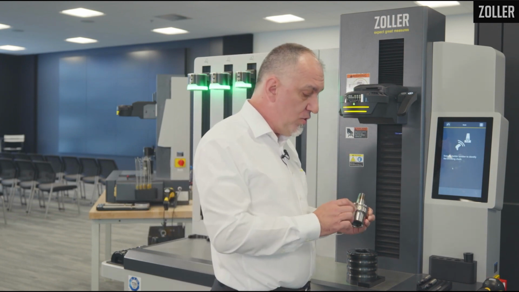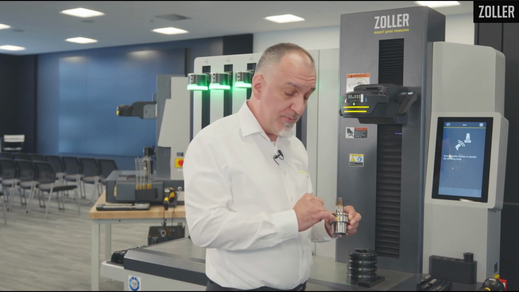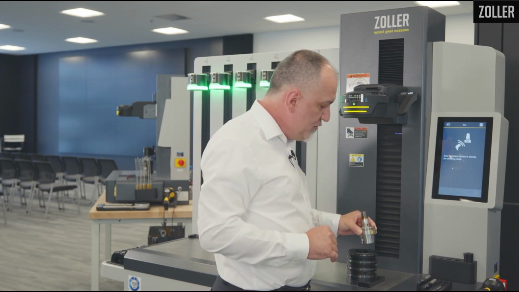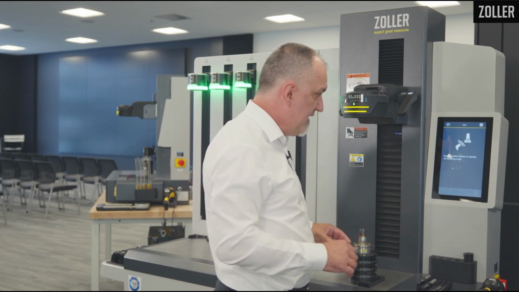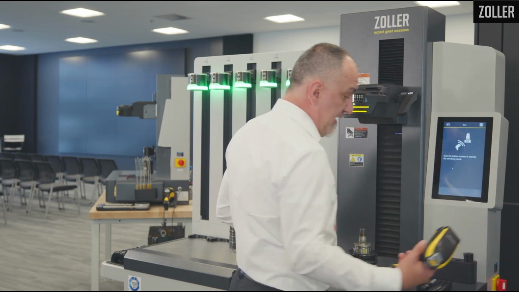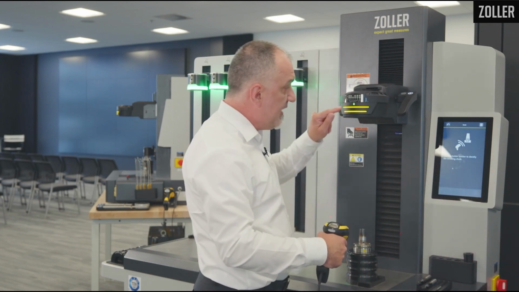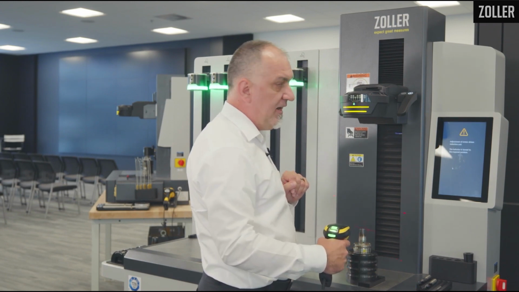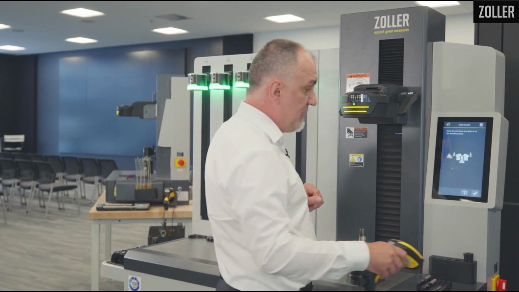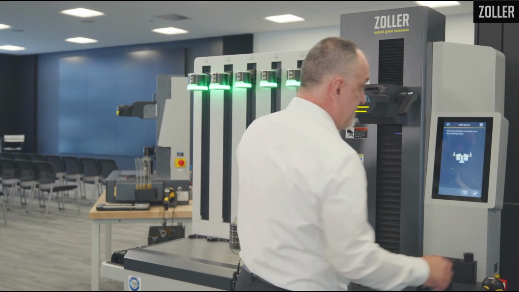We have the ZOLLER holders. We have an ID chip that helps monitor, and you will see the function that it creates. What I do in this case, I'll pick up my scanner, and then you see that when you look at the coil, it will move automatically to the programmed size.